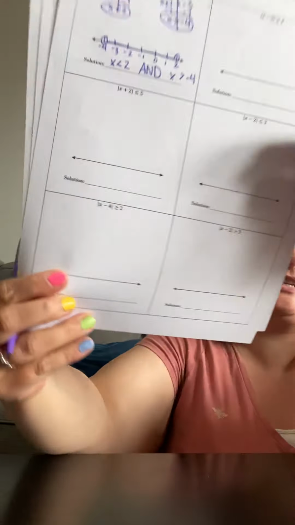And since it's the numbers that are smaller than 2, that means we're going to go to the left. And the ones that are bigger than -4, we're going to go to the right. We're going to end up hitting each other. So it's going to end up being a line in the middle between those two. So our answer is that x is less than 2, and because they went toward each other, x is greater than -4.